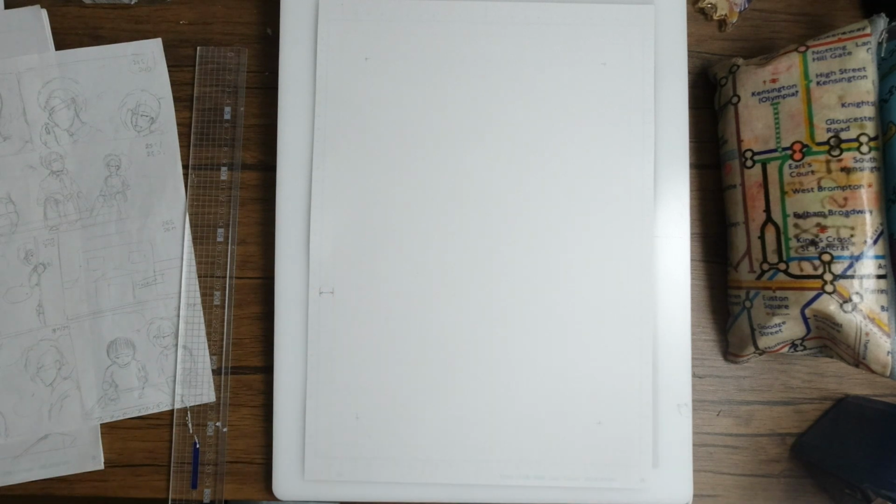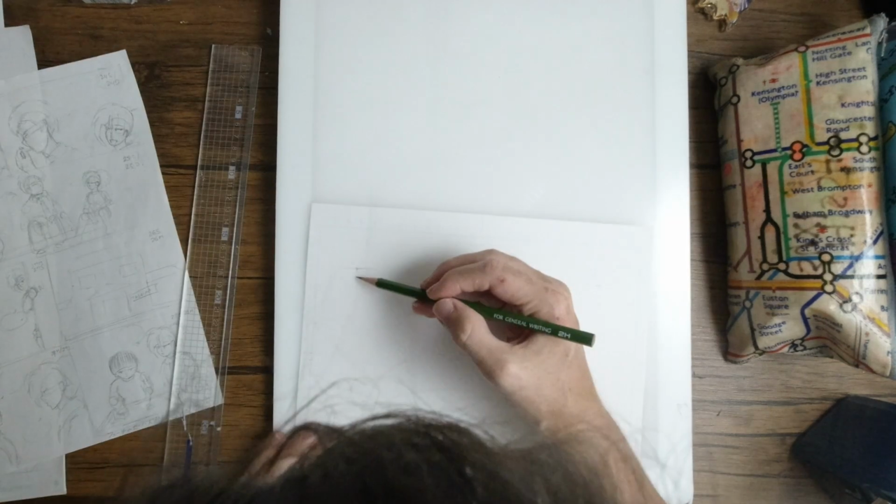So that's enough waffle. Let me put this together, and I'll record a few snips of it at a time.